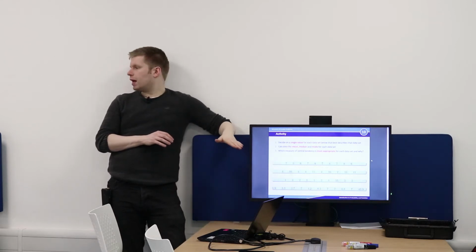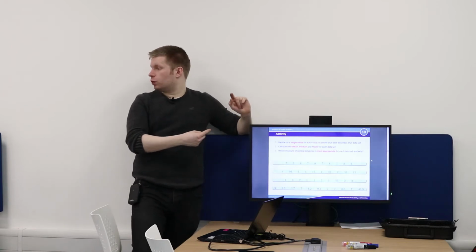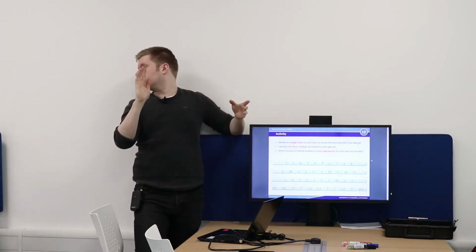So have a look at that third data set. Why did that mean come out as so much higher than the median or the mode? Because the largest number is 55. Exactly. So in other words, the mean gets attracted towards that outlier, because you're adding all these numbers together. Whereas the mode and the median don't consider all the numbers, they just consider somewhere in the middle. Does that make sense?